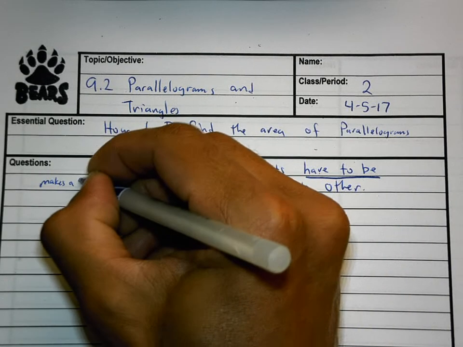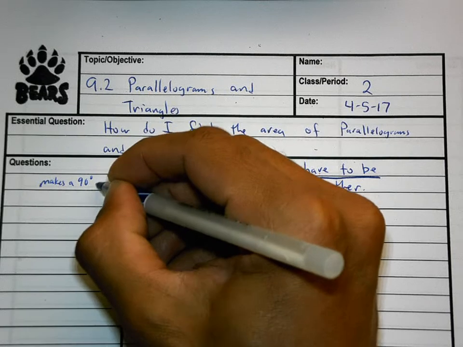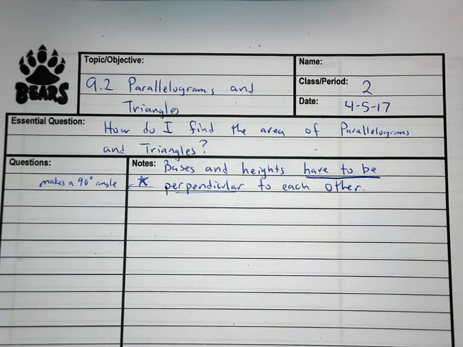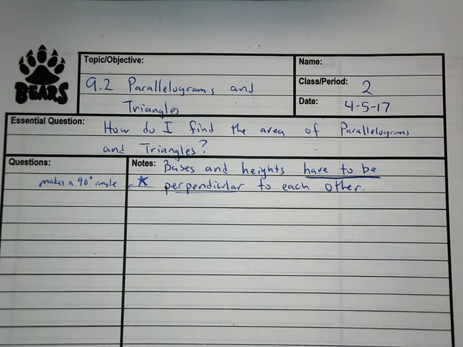What does perpendicular mean? Do you remember? Makes a 90-degree angle. You could say it makes a right angle. Same thing. So it's super important that your base and your height are perpendicular to each other, that there's a right angle between your base and your height.